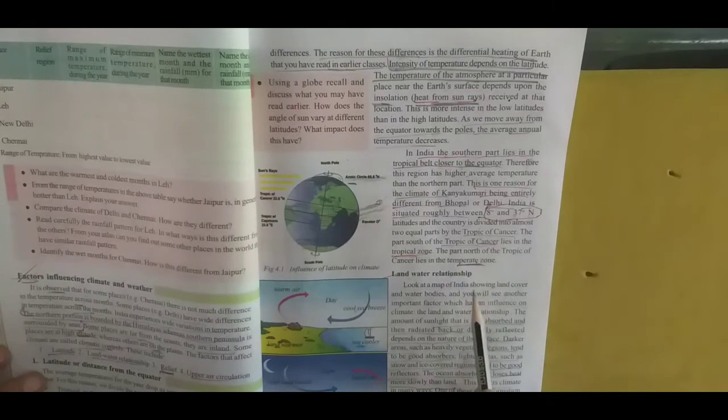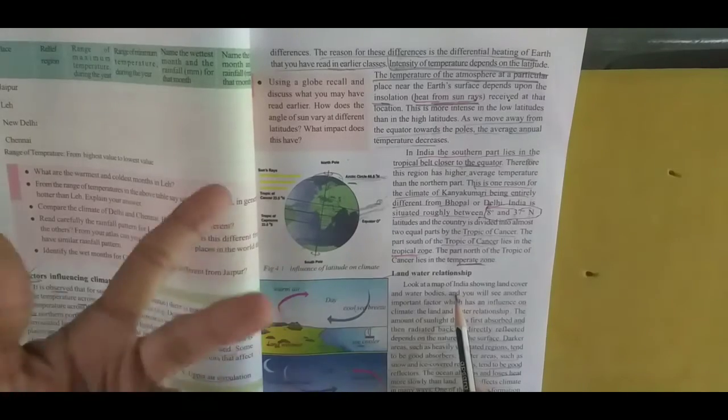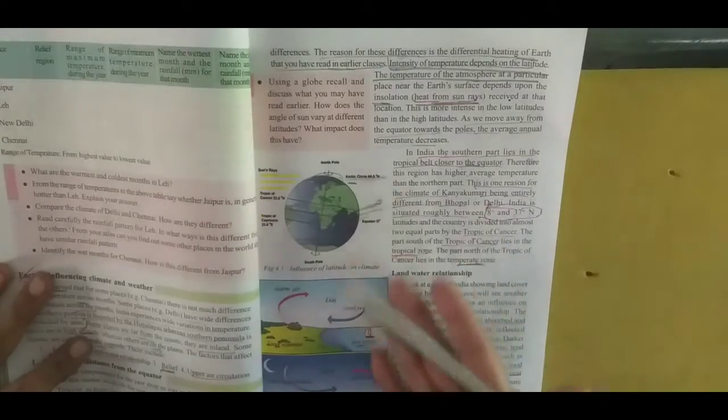Look at a map of India showing land cover and water bodies. We Indians are very lucky because there is plenty of water in India. Moreover, India is surrounded by water on three sides, and on one side by land, that is the Himalayas.